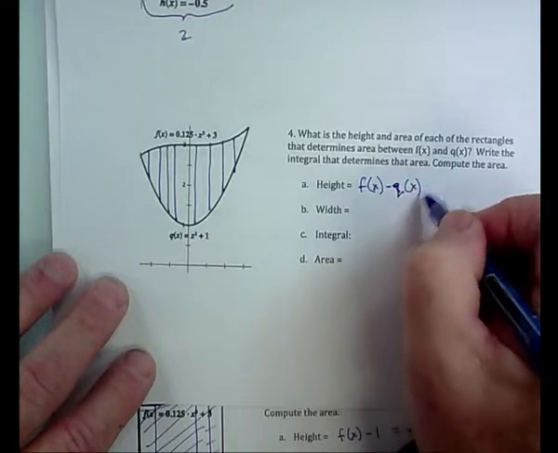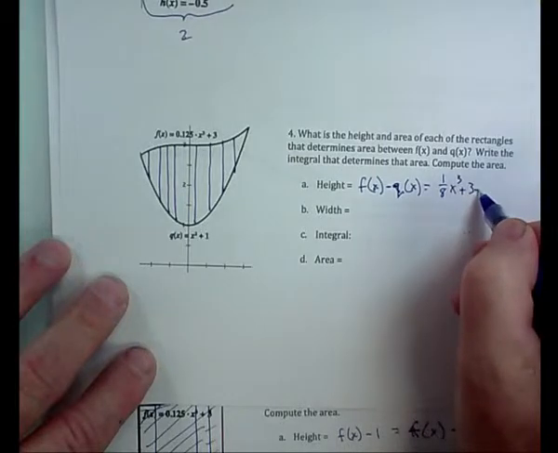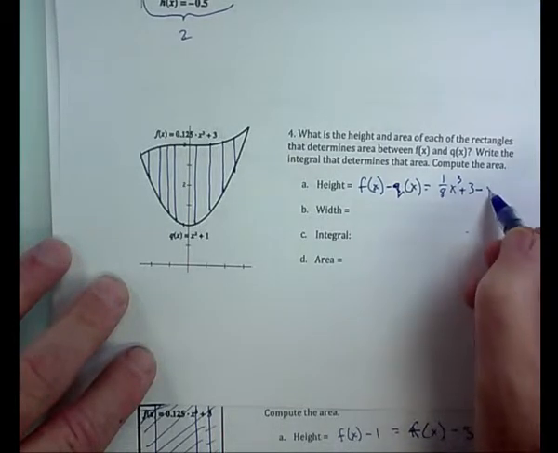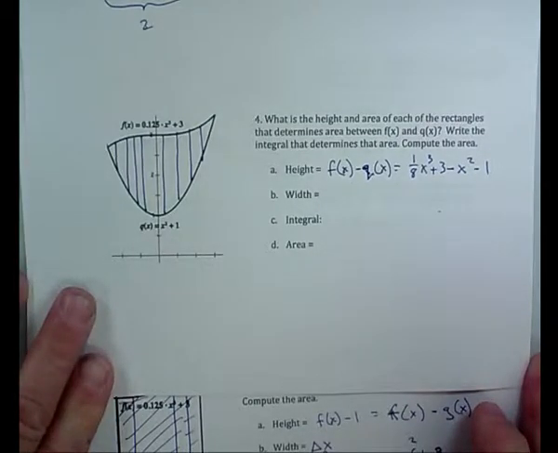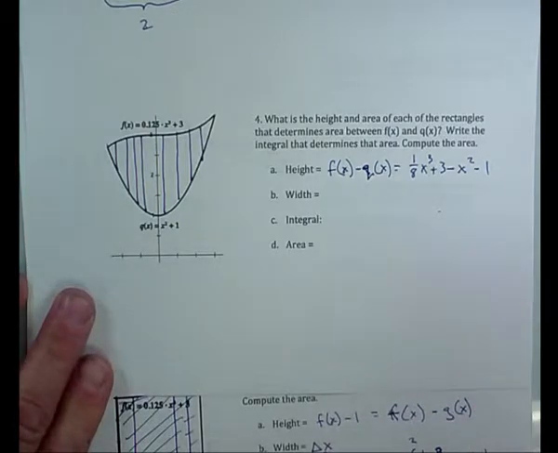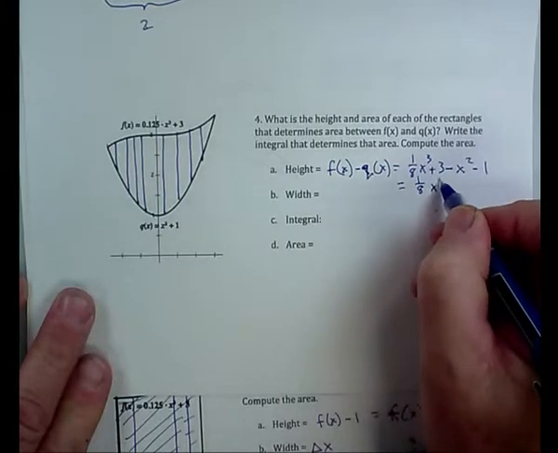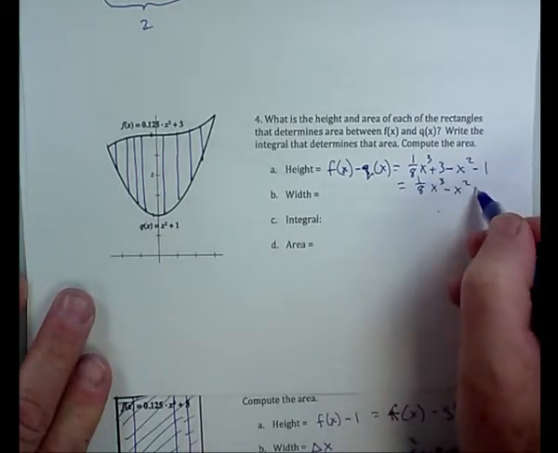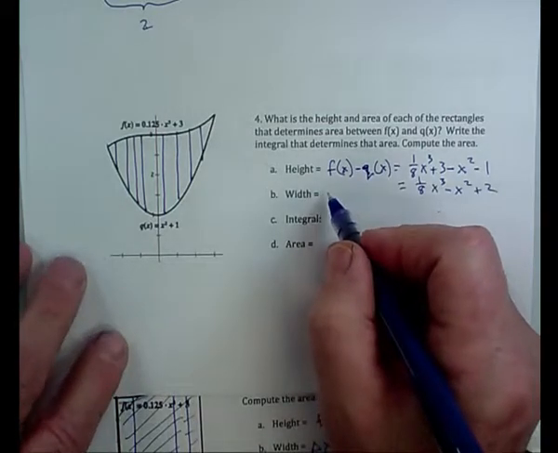Q of x equals 1/8 x cubed plus 3 minus x squared minus 1. Would everybody see where the minus 1 came from? Big mistake, minus x squared plus 1. You've got to distribute the minus. So it's equal to 1/8 x cubed minus x squared plus 2. Would you agree with that, Tegan? Does that look algebraically correct? All right, what's the width, Corin?